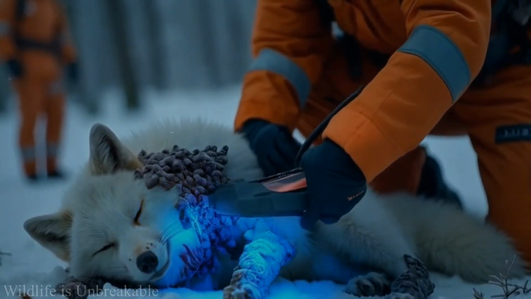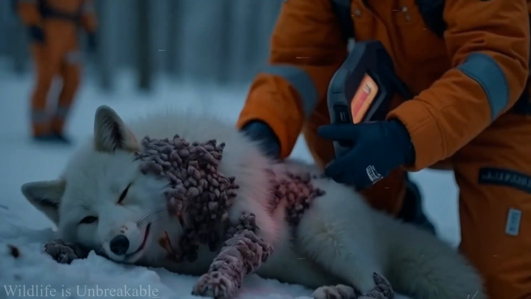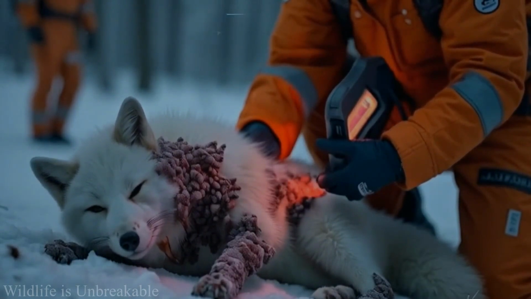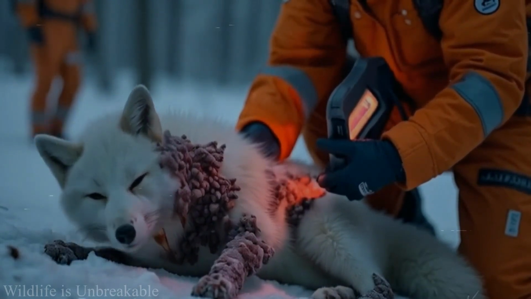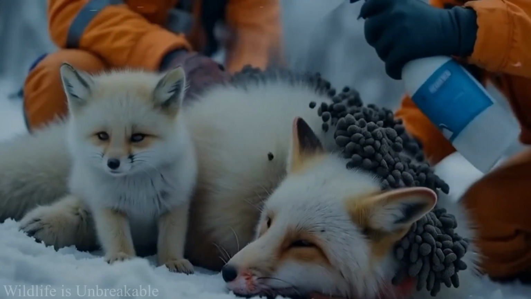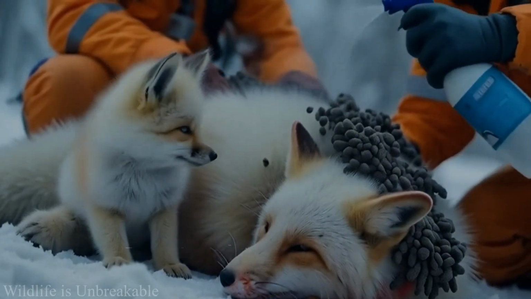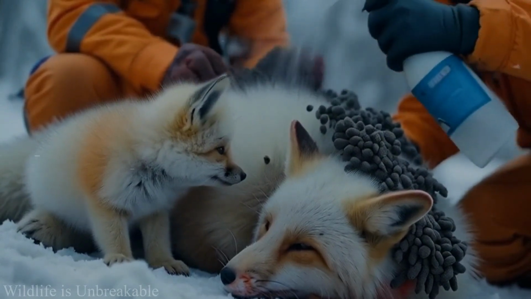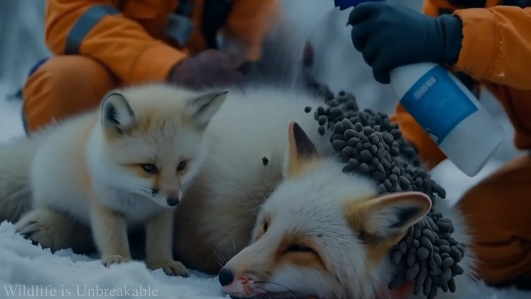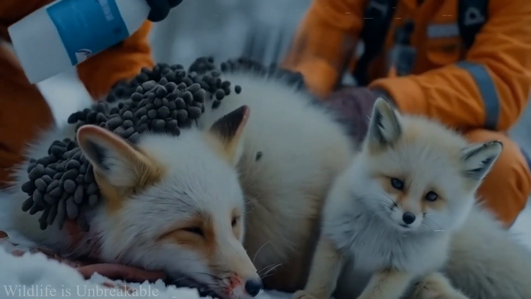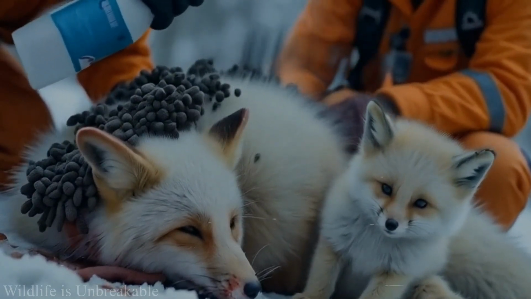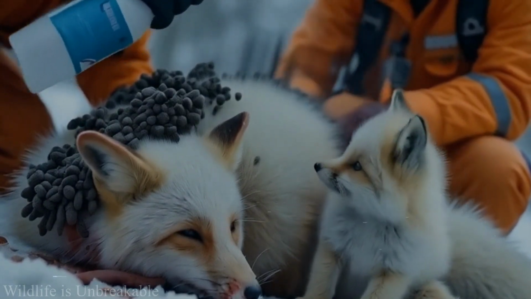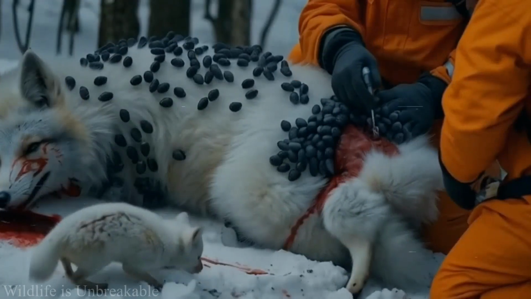The infestation is not merely a physical affliction, it is a profound metaphor for the consequences of imbalance in nature. The barnacles, driven by instinct to survive and reproduce, do not discriminate between host and habitat. They thrive in the wake of environmental changes, pollution, climate shifts, and human interference. As the fox suffers, we are reminded of our role in this intricate dance of life. Our actions have repercussions that ripple through ecosystems, often leading to tragic outcomes for the very creatures we admire.